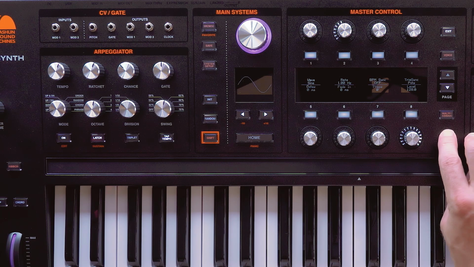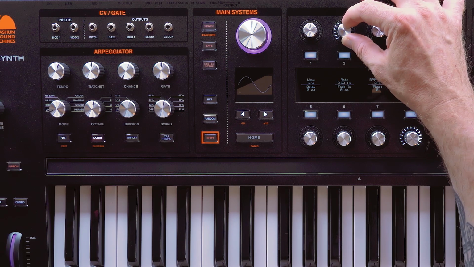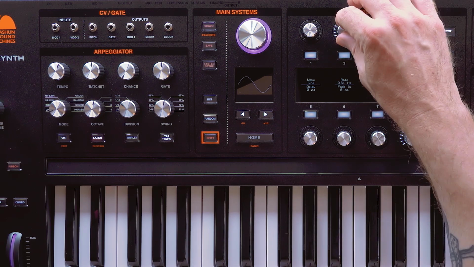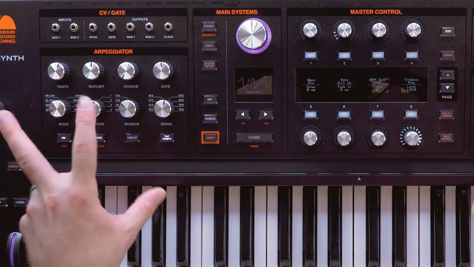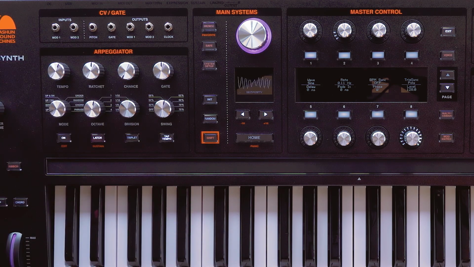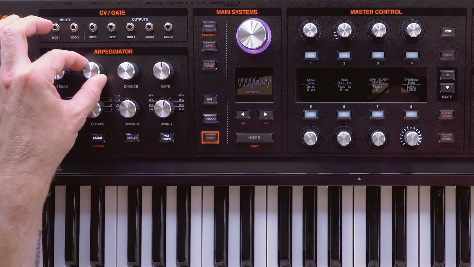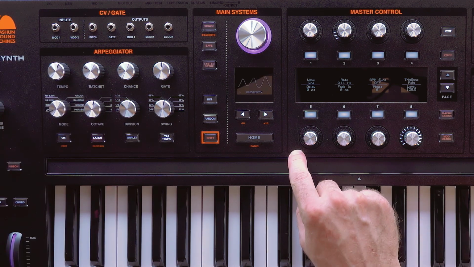Let's go into our mod matrix, assign LFO4 to ARP ratchet, and then we'll assign LFO5 to ARP chance. Edit these. And now we've created even more sort of uncertainty in our signal by having LFOs modulate whether or not the chance of ratchet will happen or whether or not it will be a particularly fast ratchet or not.